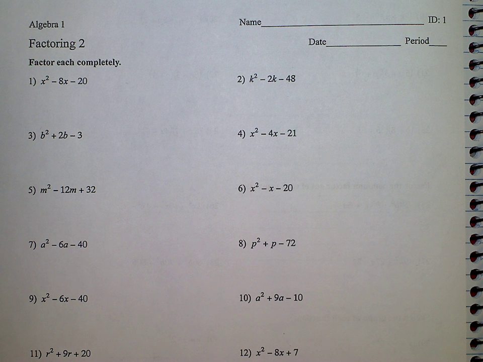Let's do 6. I didn't think you would have given me one like this. So negative 20. We're looking for two numbers that multiply to be negative 20 that add to be negative 1. Any thoughts? So let's list out factors if you can't think of any. You've got negative 1 and 20. Negative 20 and 1. What else? Negative 4 and what? 5. Negative 5 and 4.